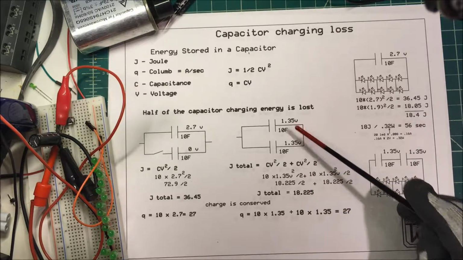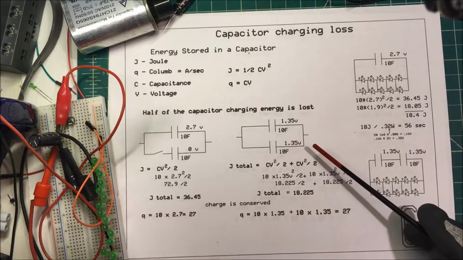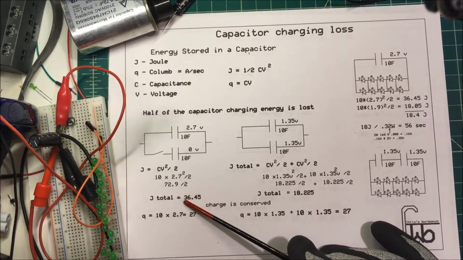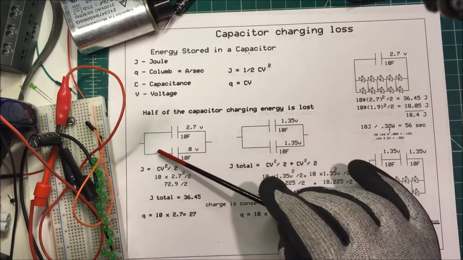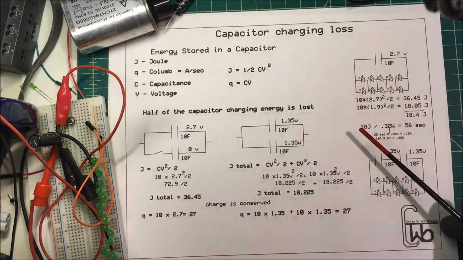That comes up to 9. This one's the same thing, 9 joules in this one. That's a total of 18 joules. So over here we've got 18 joules, and here we've got 36. We've lost half the energy just by closing the switch and transferring our voltage over to this one.